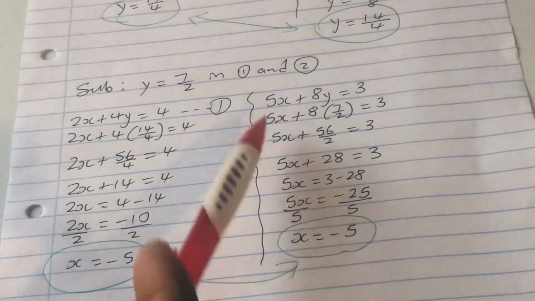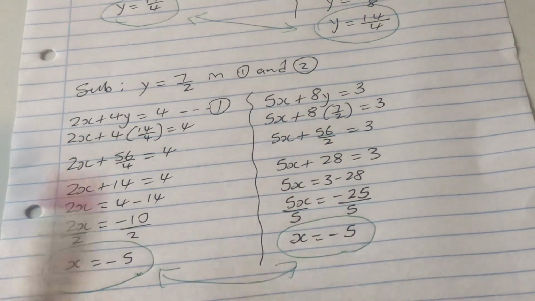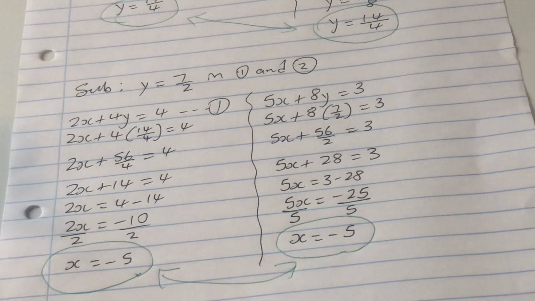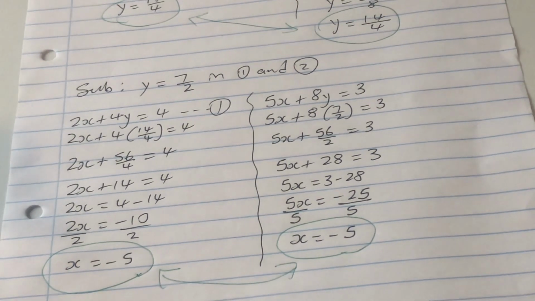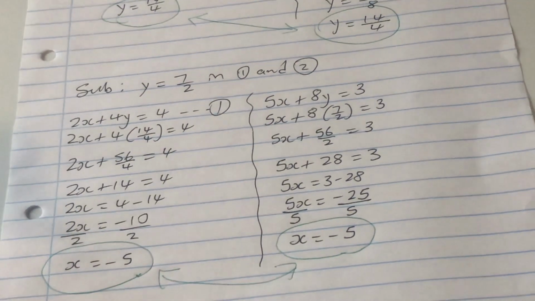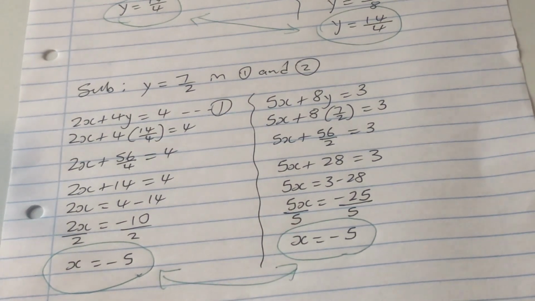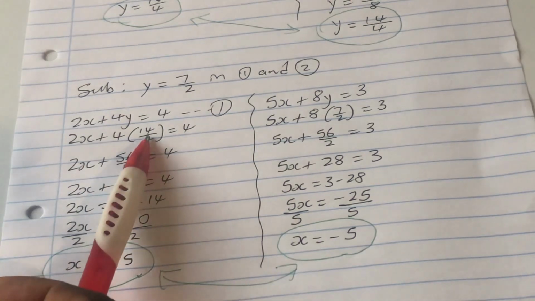We do the same with equation 2, where there is y, we put 14 over 4. But let us look at something here. In this case, I have not put 14 over 4.